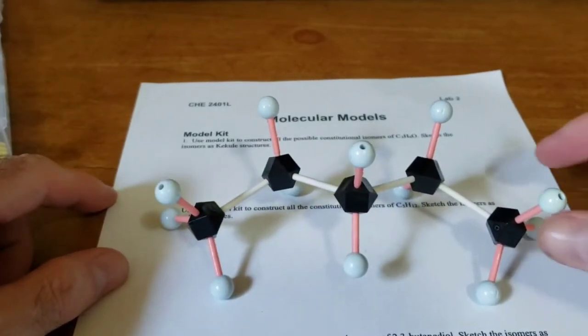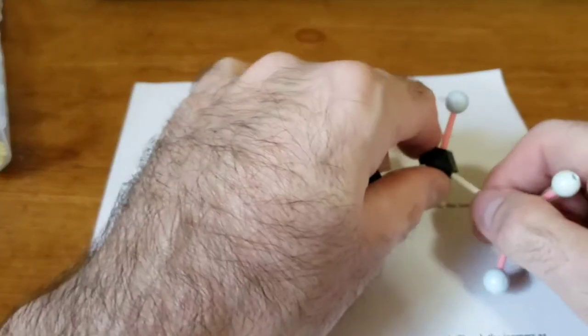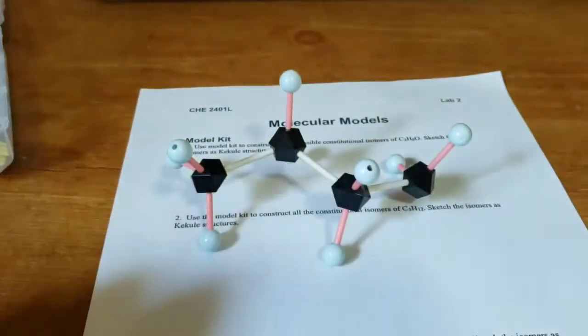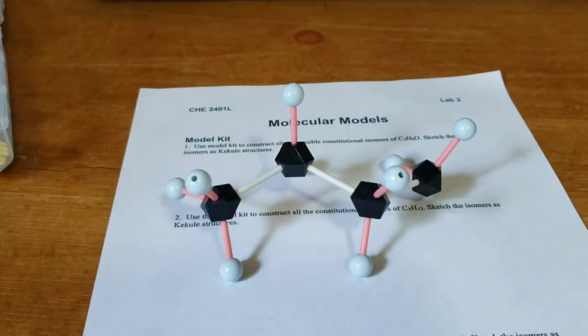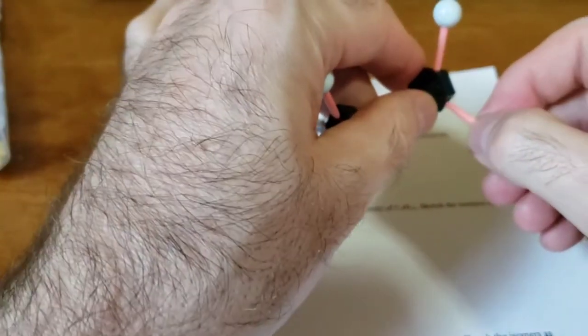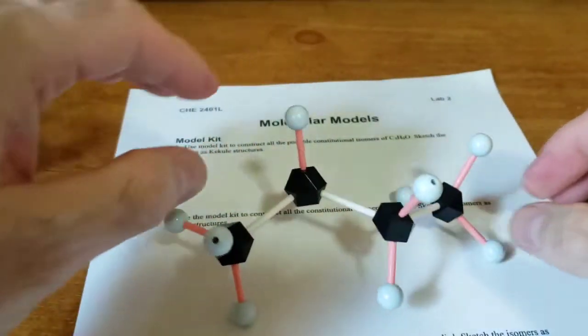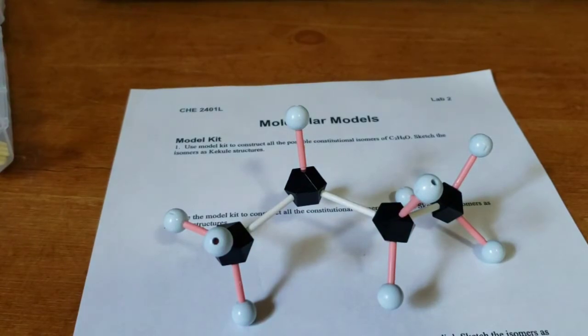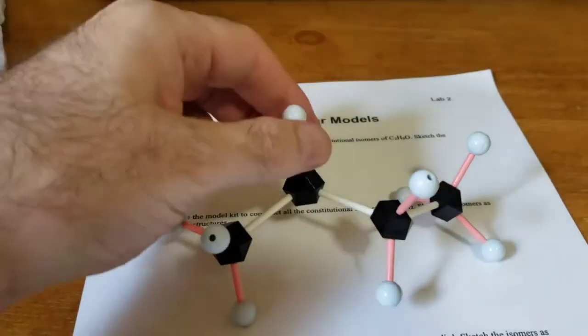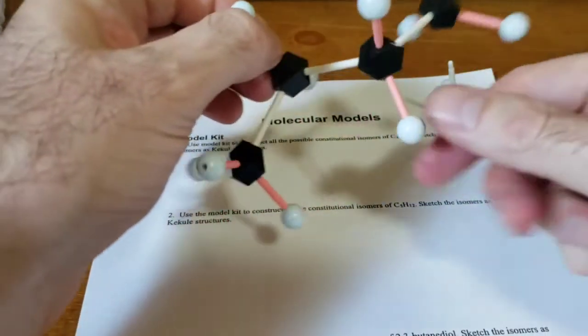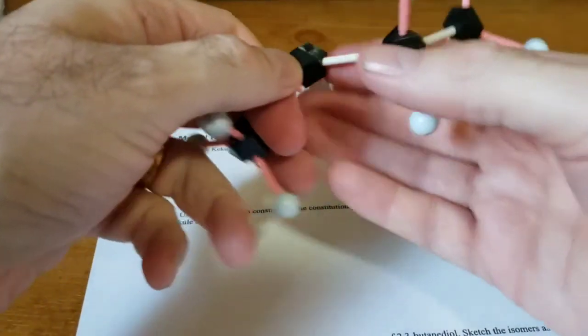Now, to make a constitutional isomer, I'm going to have to remove a group. So I'm going to take that carbon off, replace that empty valence with a hydrogen, and now I have a 4-carbon chain that's looking for a methyl group to attach to.